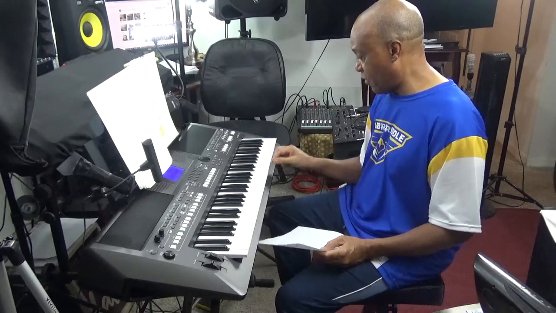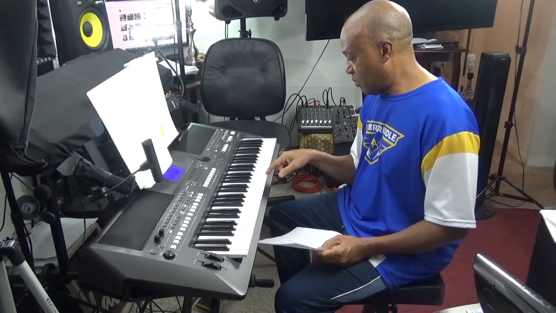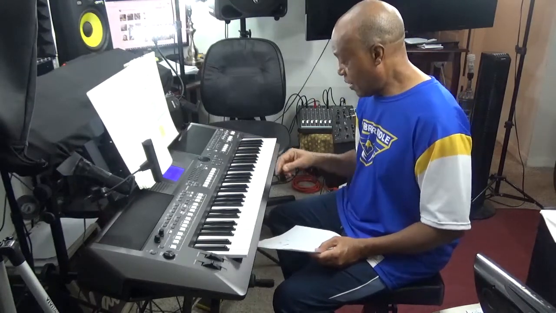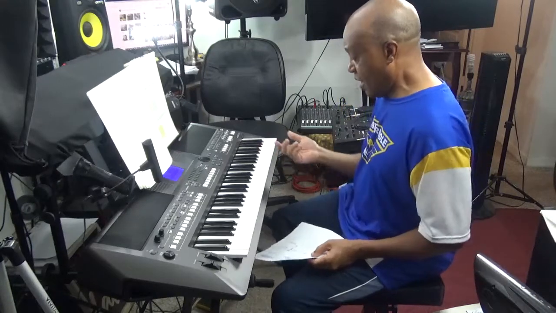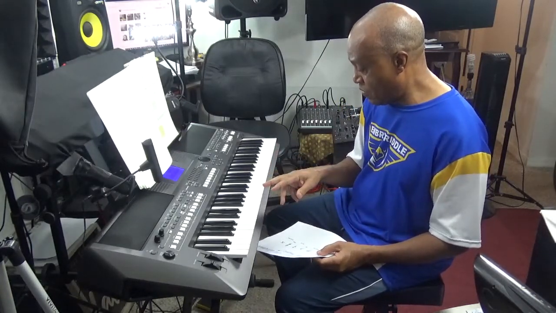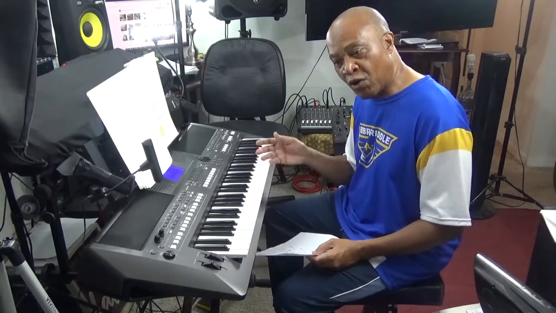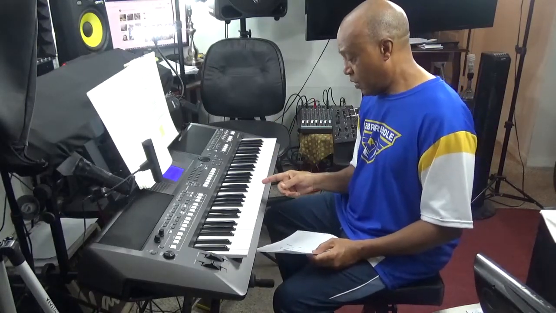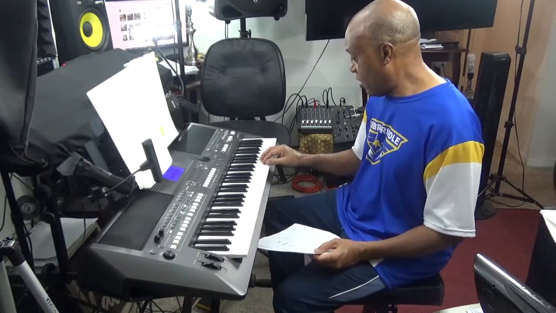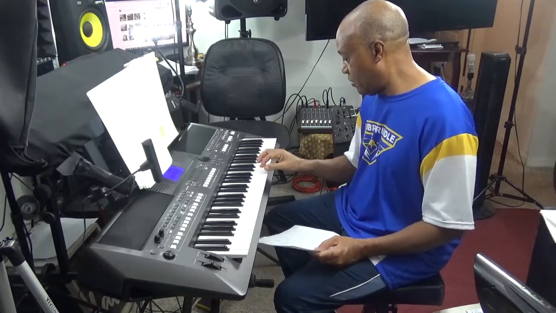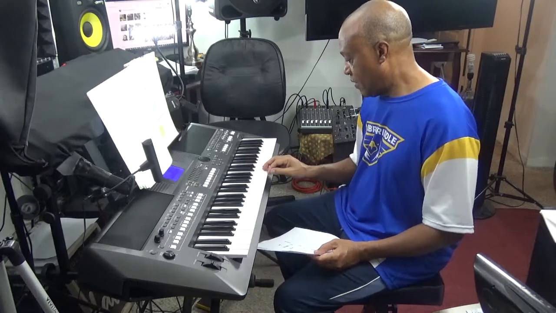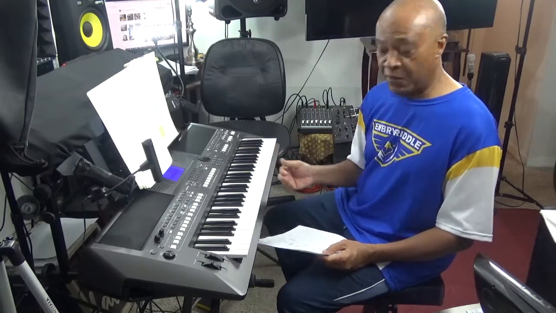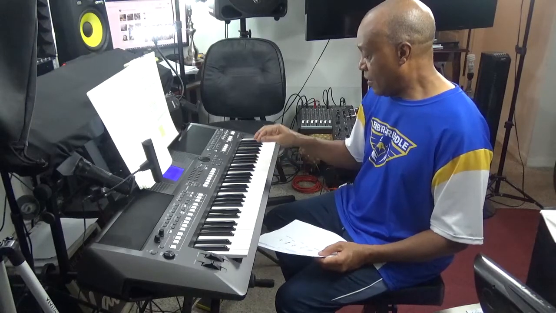Same with B and C. I could say that C is a sharp B, and if I lower F a half step and return to E, then I can say the E note is a flat F. The same with B and C: if I play C, that's a C octave right there.